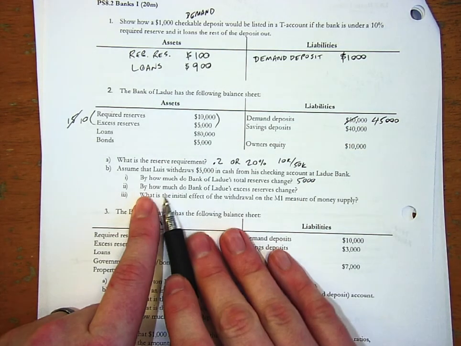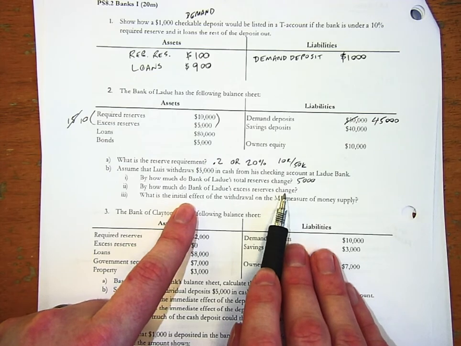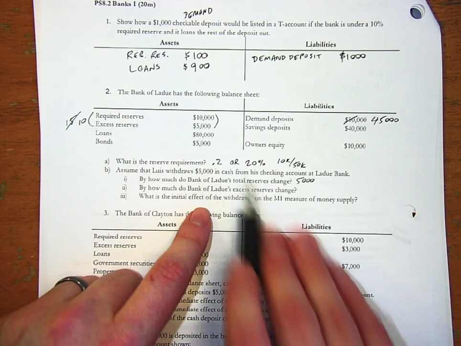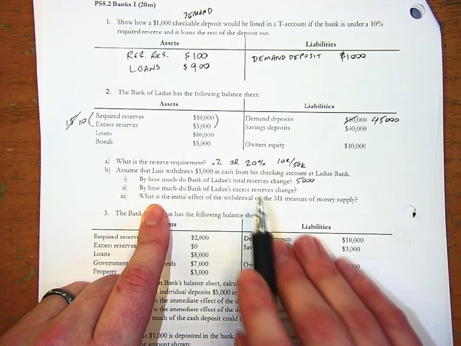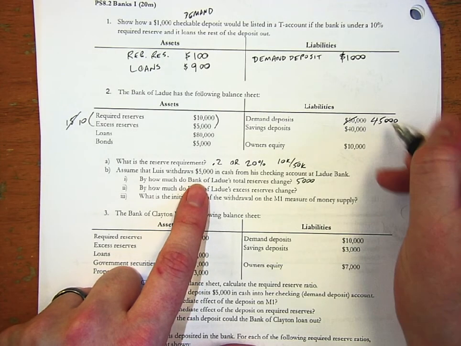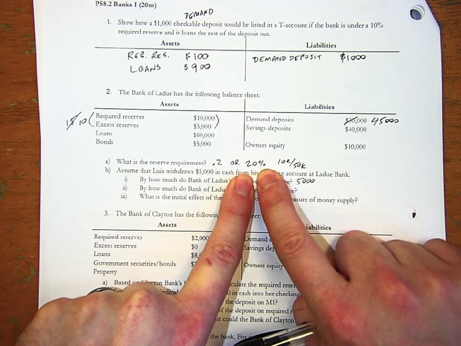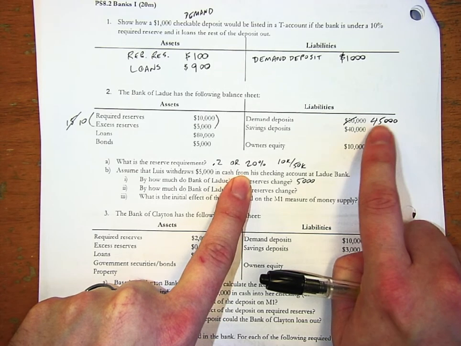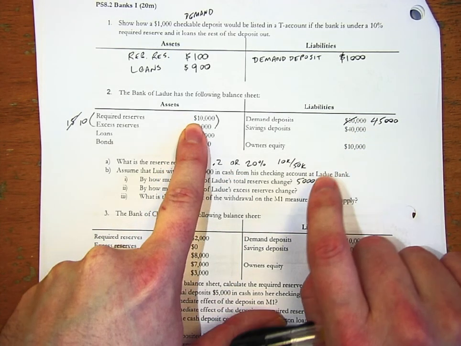Okay. By how much do the excess reserves change? This is where people get tripped up. They think, oh, well, the bank has 5,000 in excess reserves, so they just take it right out of that, right? No, they don't. Go back for a second. 20%. When he withdraws the money on the liabilities side, the bank doesn't have to hold as much on the required reserve side.